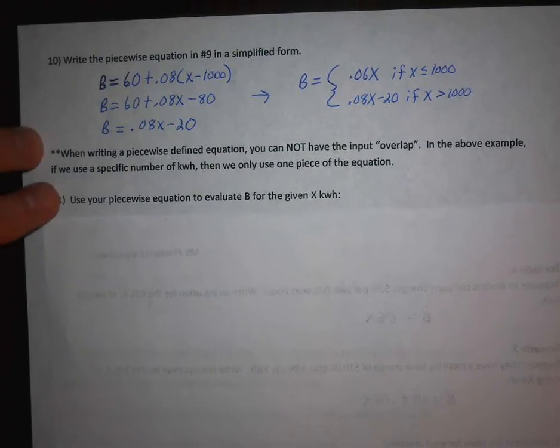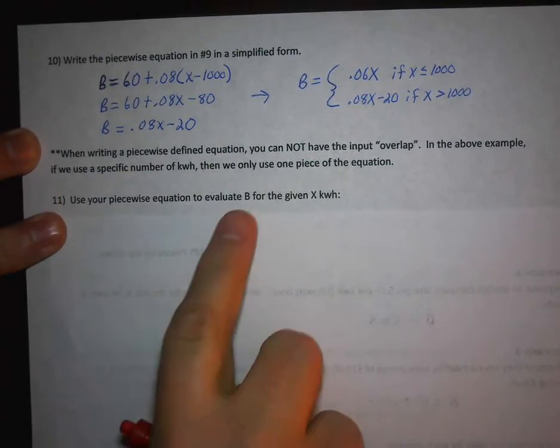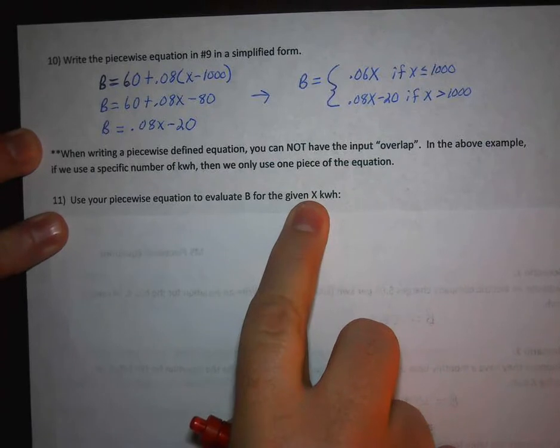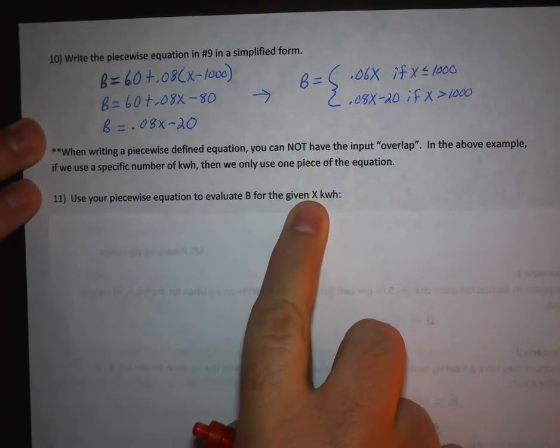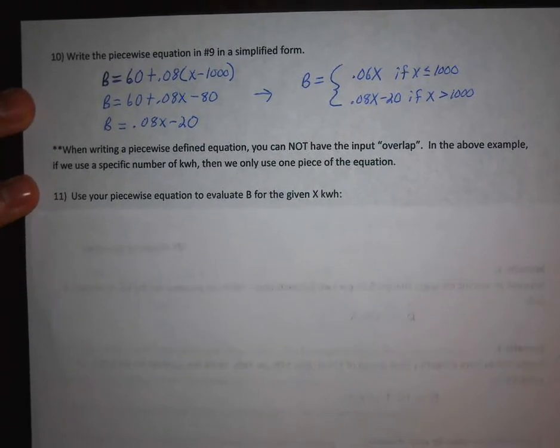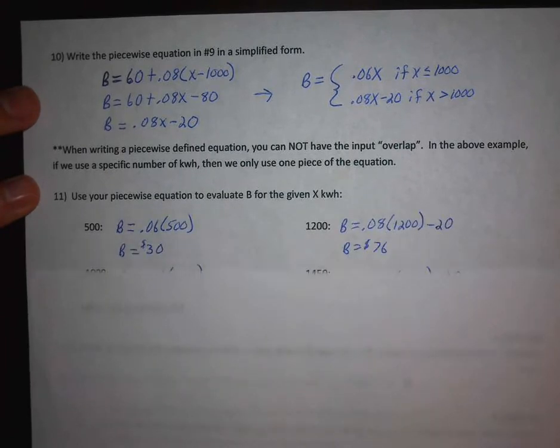Okay, so in number 11, use that piecewise equation to evaluate the bill for the given X values for number of kilowatt hours. So you can take a minute and do that, pause the video, and I'll show the answers.